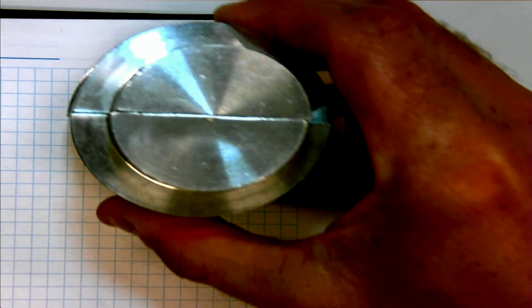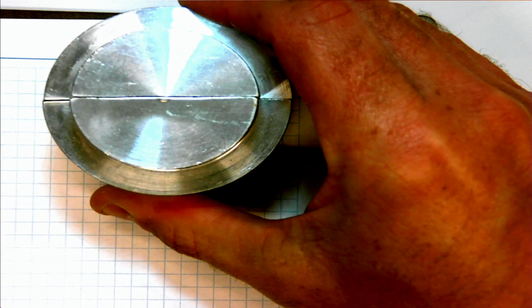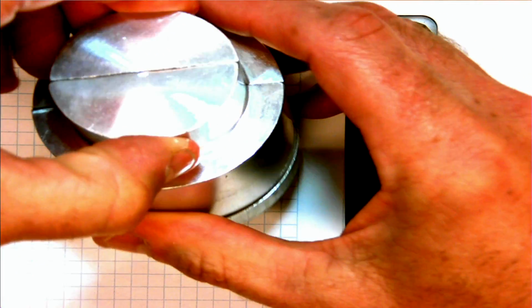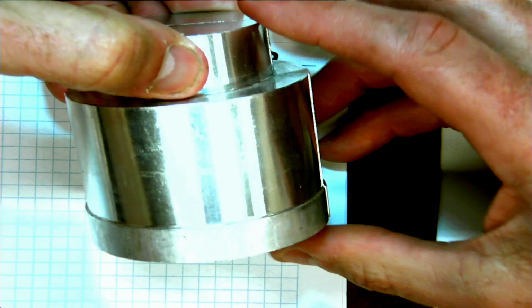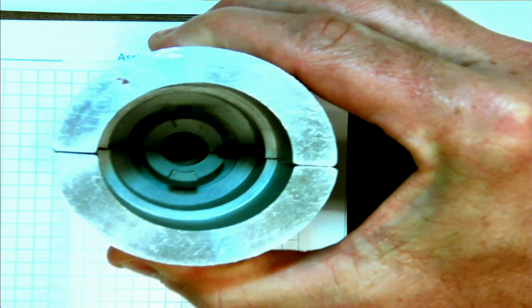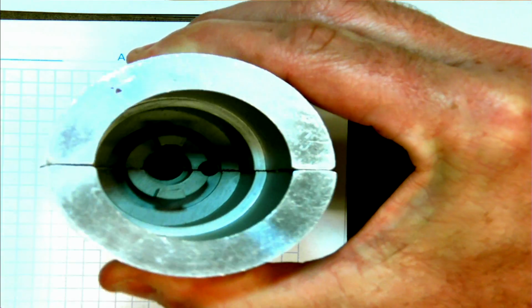And let me get situated here. Okay, I'll show you a part here. This part here, you can see it from the outside. Looks like this. I'm turning it this way, and then turning it upside down. You can see this, and so on.